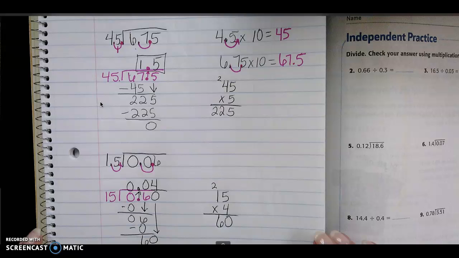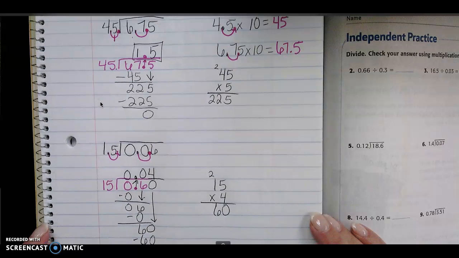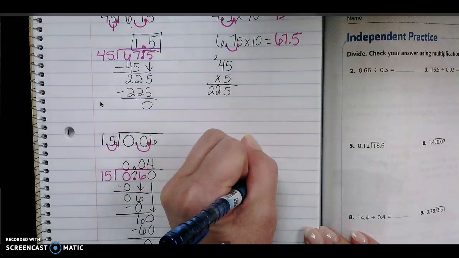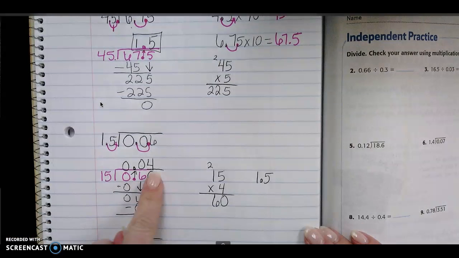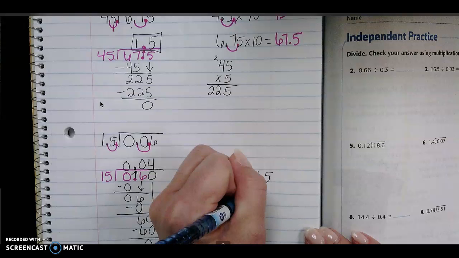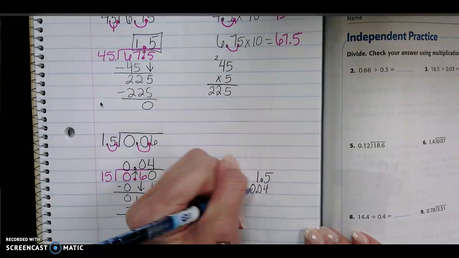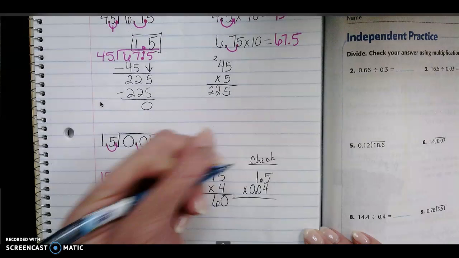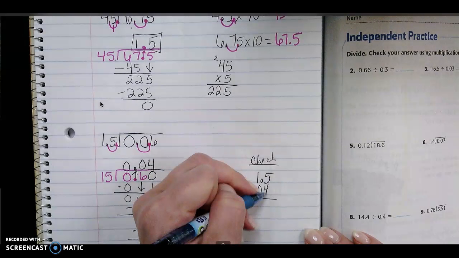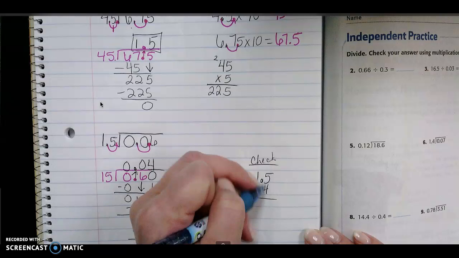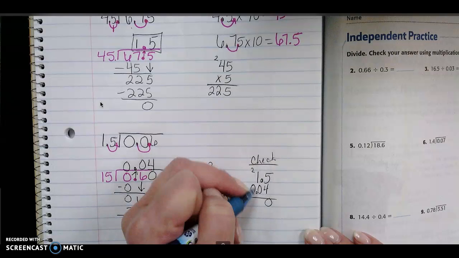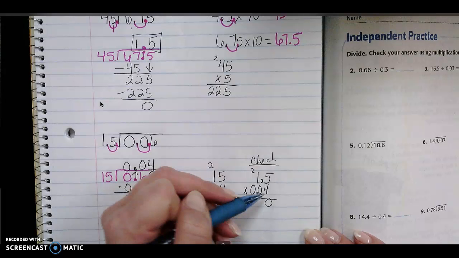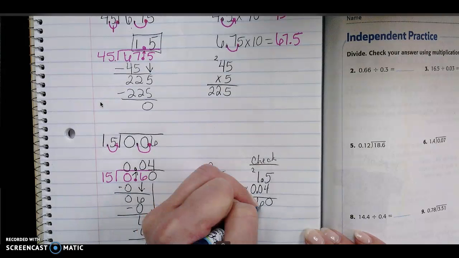Multiply to check. I take my original divisor, which was 1.5, times my answer, 0.04. This is my check. 5 times 4 is 20, carry the 2. 4 times 1 is 4, plus 2 is 6.